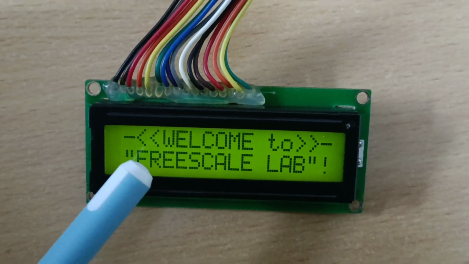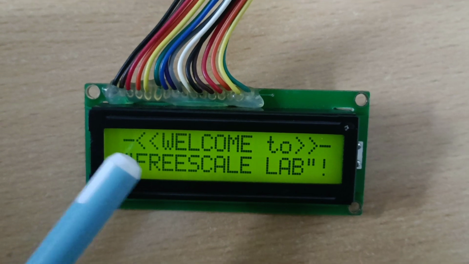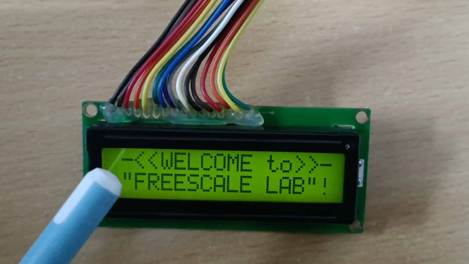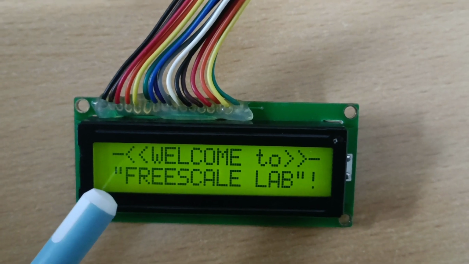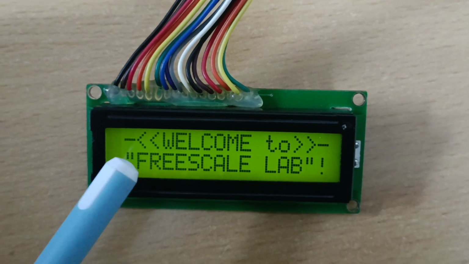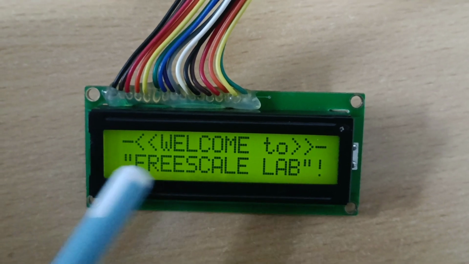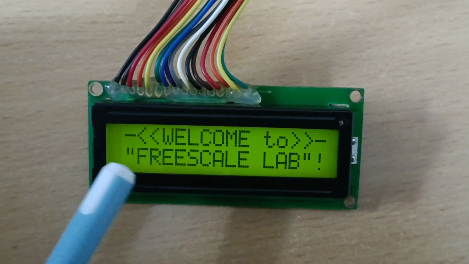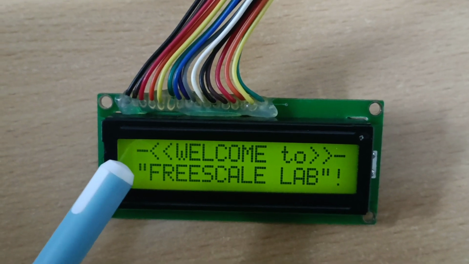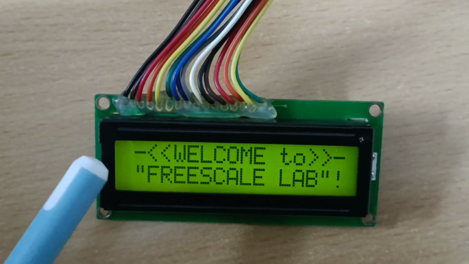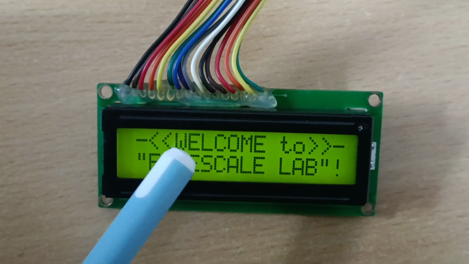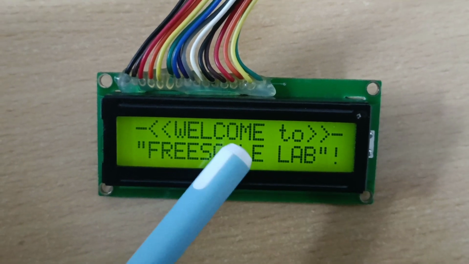As we all know, all the alphanumerical characters can be displayed effectively in a human readable format only with the help of a 5x7 matrix. So this is a 16x2 LCD display. It has 32 segments, 16 segments in the first row and another 16 in the second row. Each segment is a 5x7 matrix, so there are 35 pixels to display each alphanumerical character.